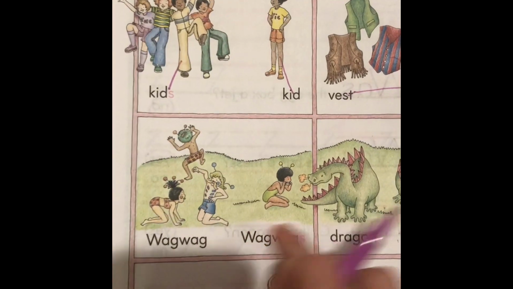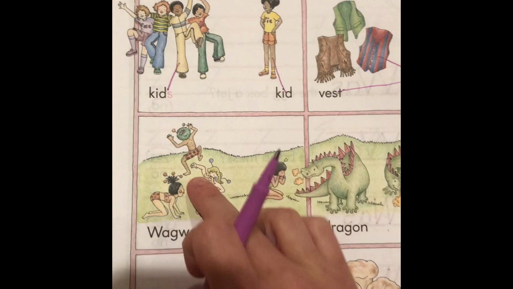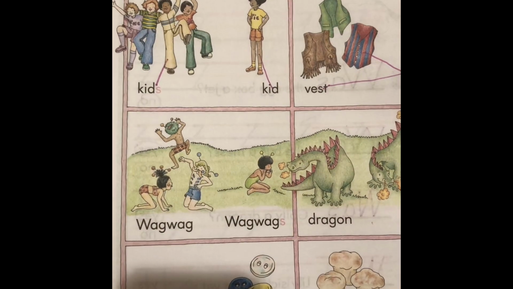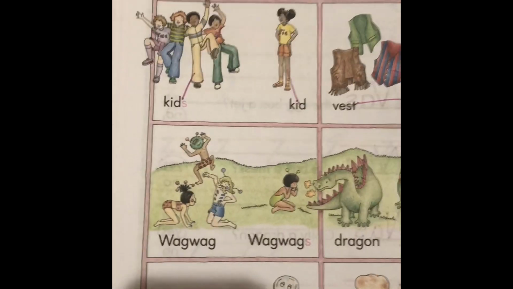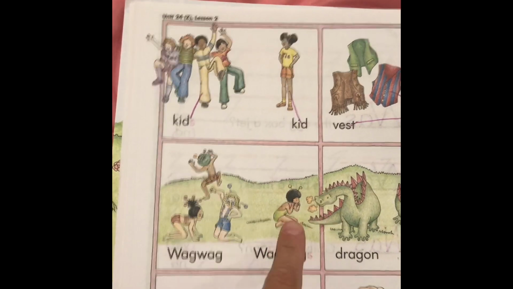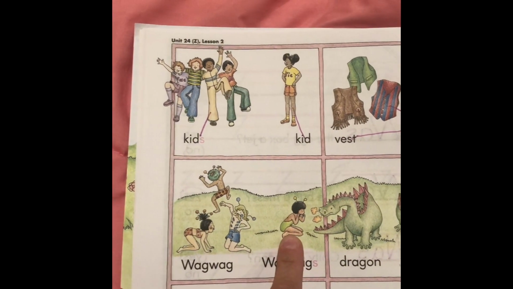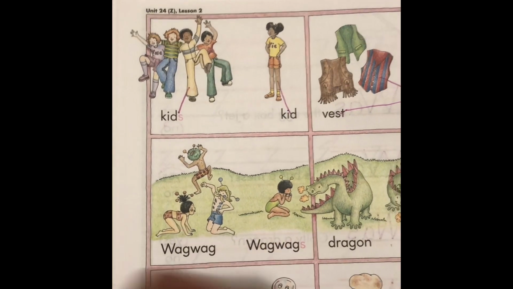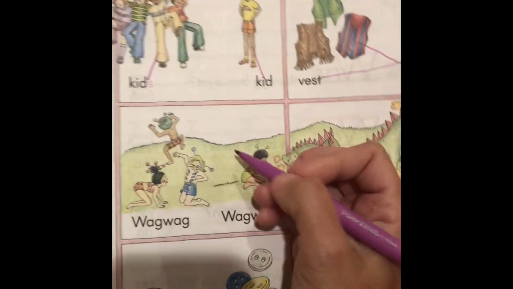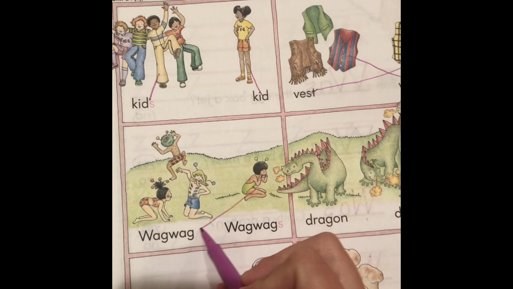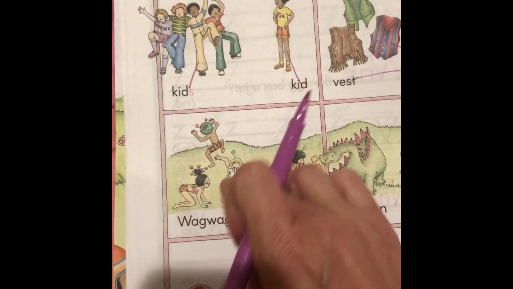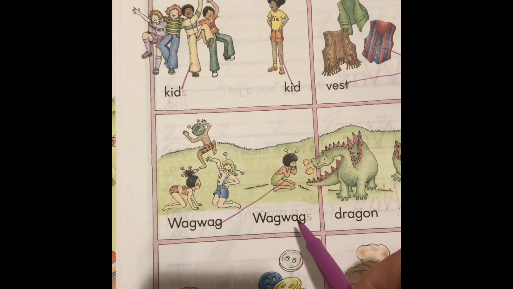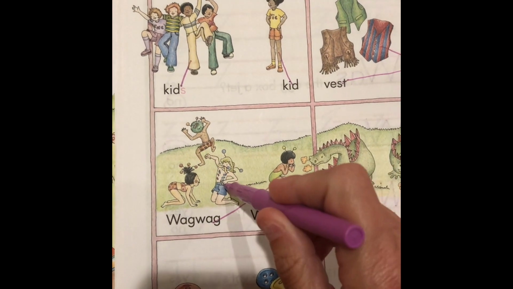All right, let's look right down here. Do you remember what these are called? They lived on planets, and they called them wag-wags. Now, if there's just one wag-wag, do I do an S on the end? No, just one wag-wag without an S. But since there's a group of wag-wags, do I do the one with the S? Yes.